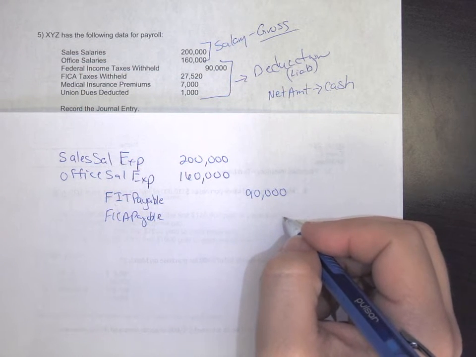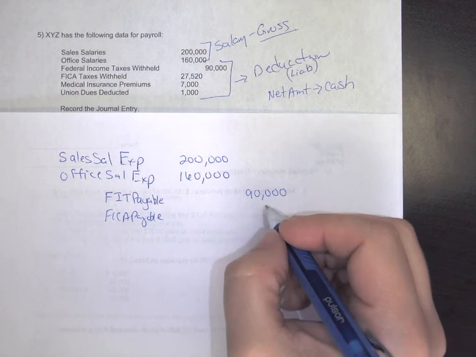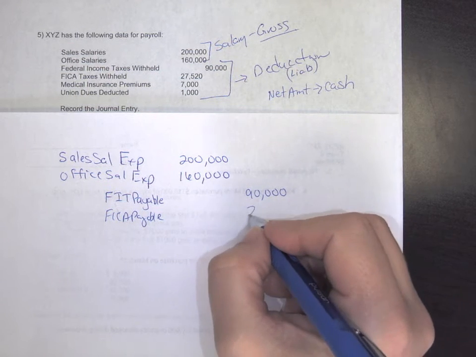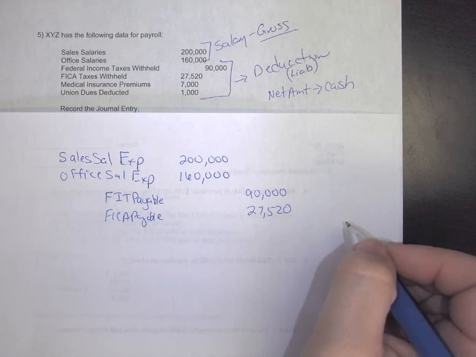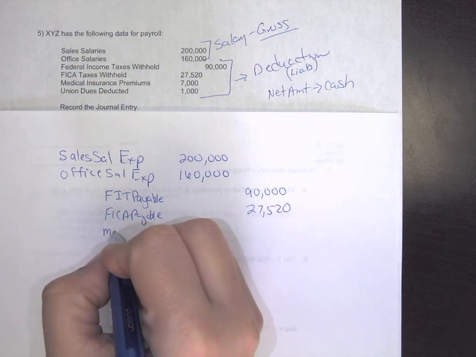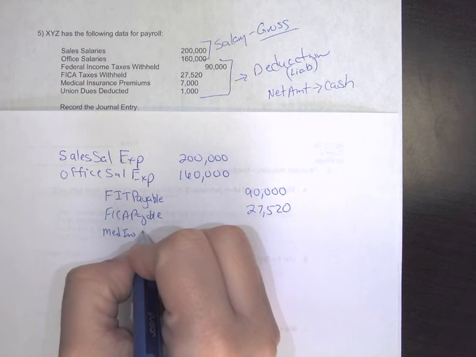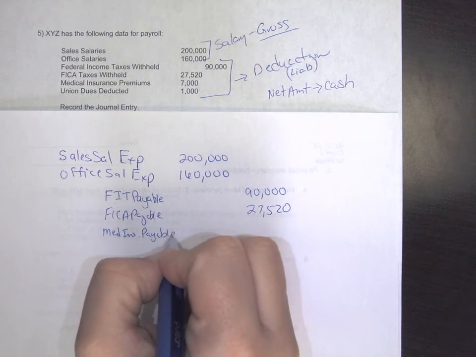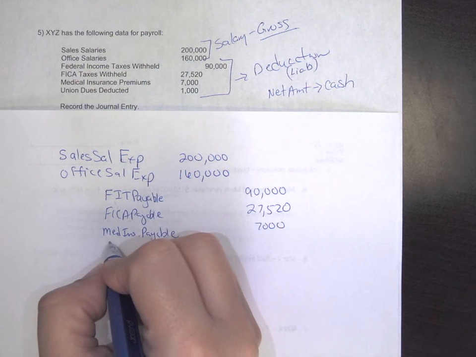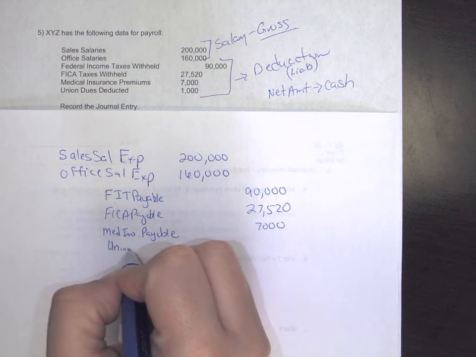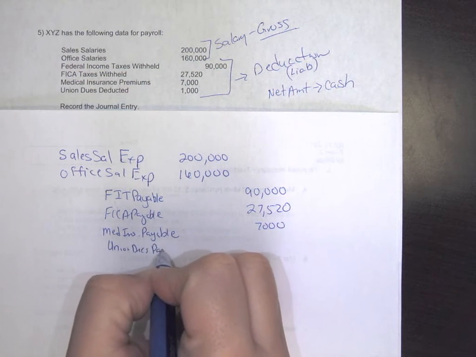It's also known as OASDI and HI. With that one, we are looking at $27,520. For our medical insurance premiums, that would be our medical insurance payable amount, and that's going to be at $7,000. And then we see our union dues, so we would have union dues payable.